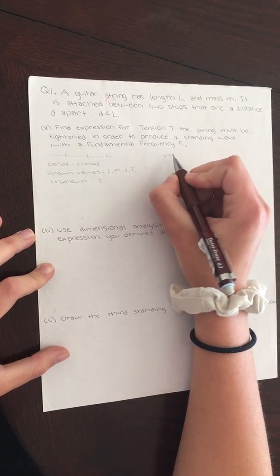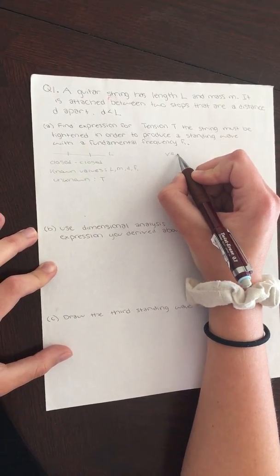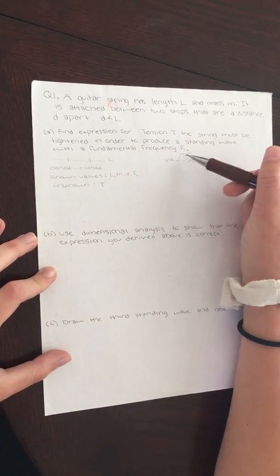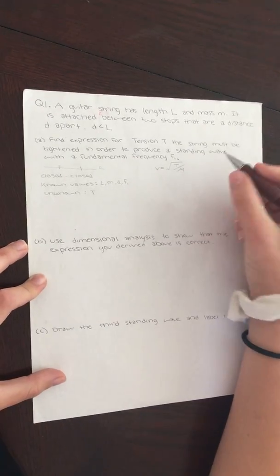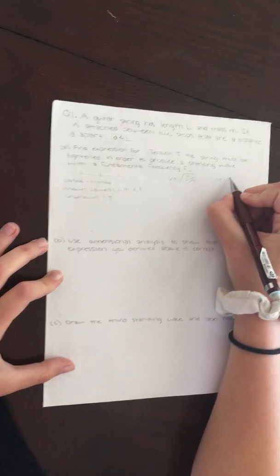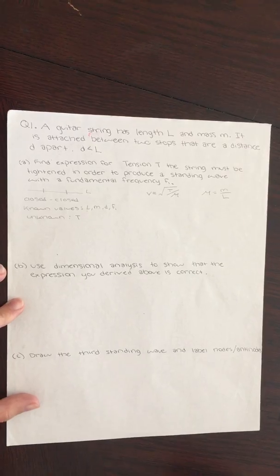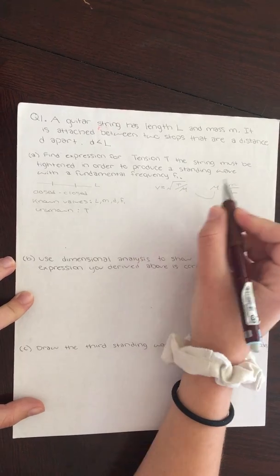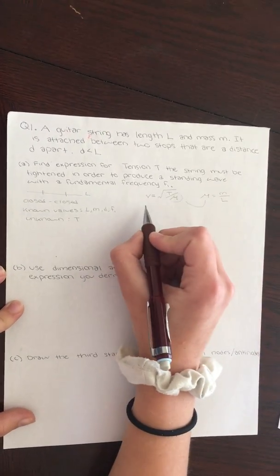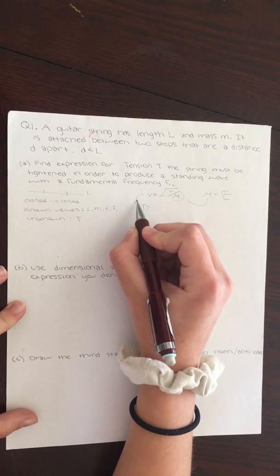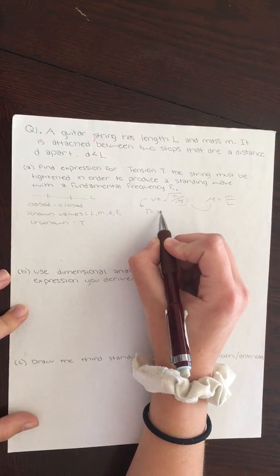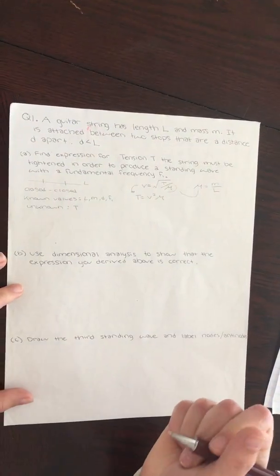And so the velocity equation for a string is this, square root of tension over linear density. And linear density is mass over the length of the string. And that will end up being plugged in for this one. And if we reorganize this equation for tension, we get v squared times linear density.